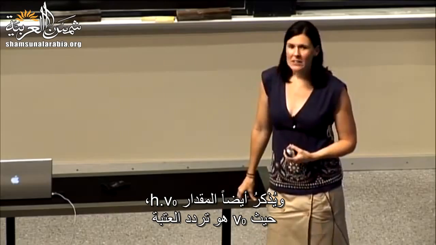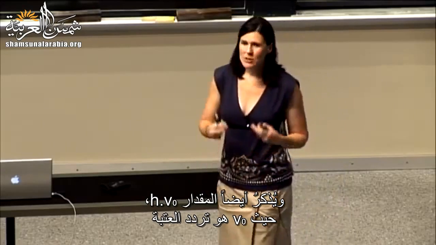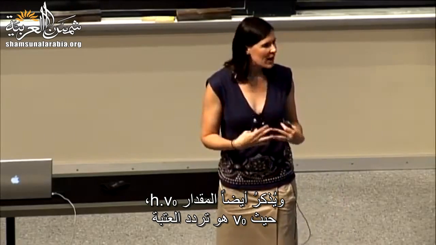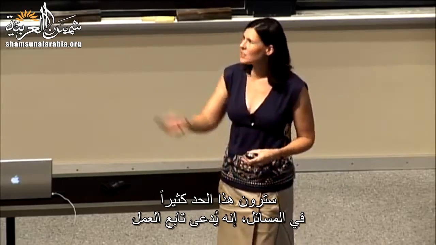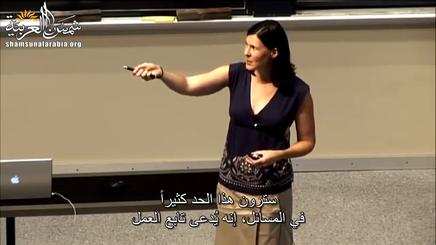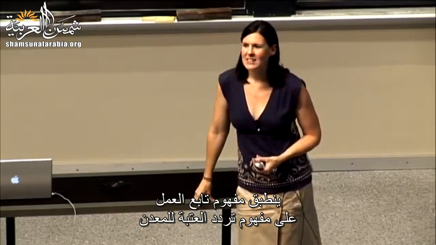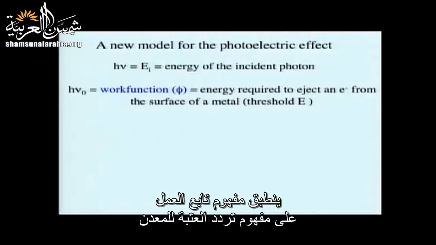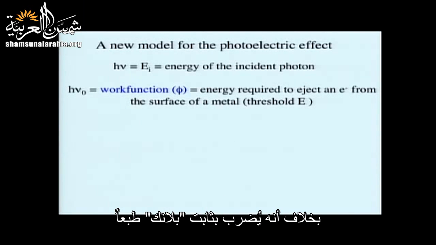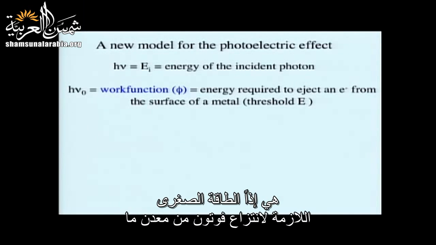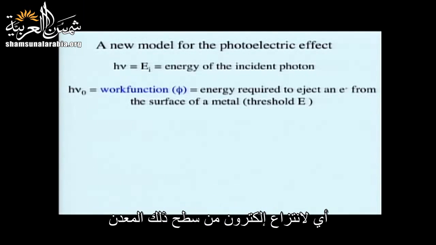We can also talk about h times nu naught, which is that threshold frequency. This is a term we're going to see a lot, especially in your problem sets. It's called the work function. The work function is the same thing as the threshold frequency of a metal, except of course that it's multiplied by Planck's constant. So it's the minimum energy that a certain metal requires in order to eject an electron from the surface of that metal.